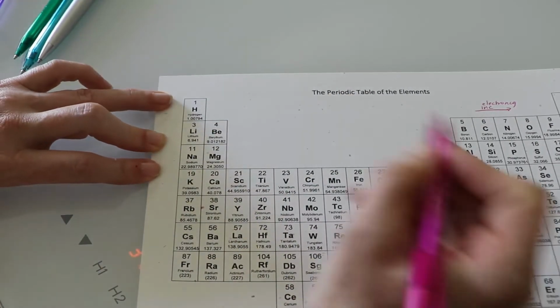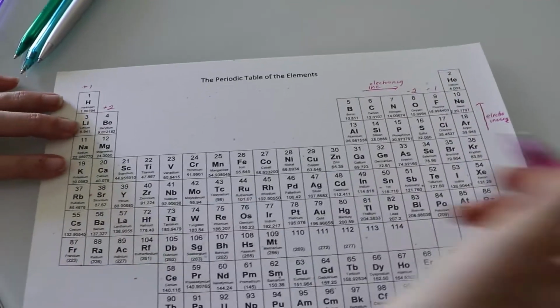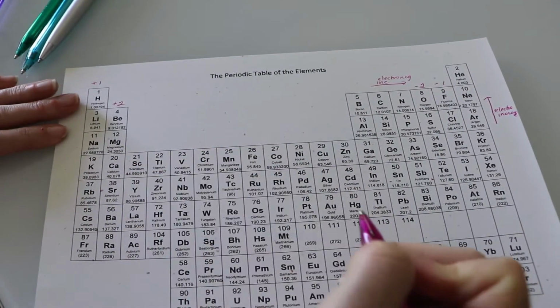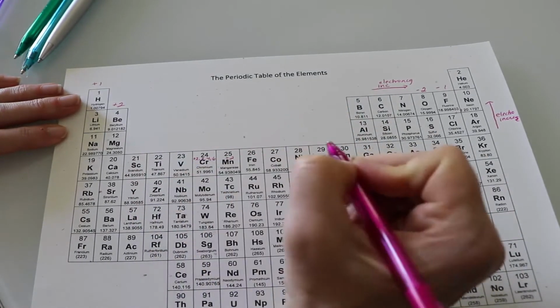You can also start writing the expected charges. So +1, +2, 2 minus, 1 minus. You can write the names of these columns as well, the alkaline earth, the transition metals, etc.